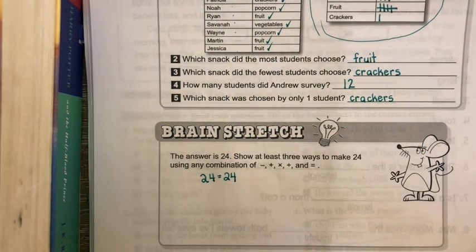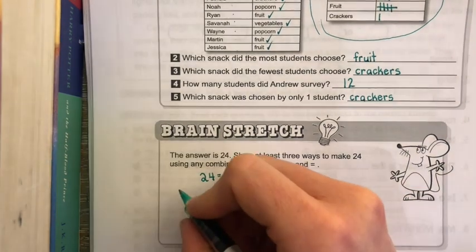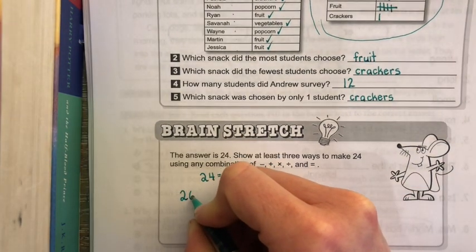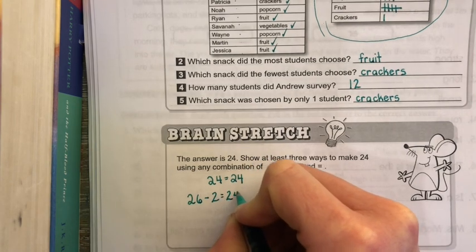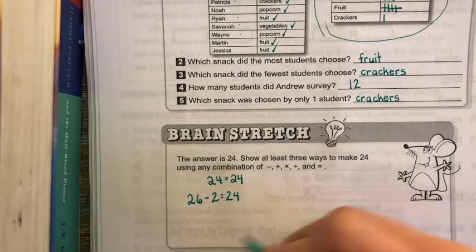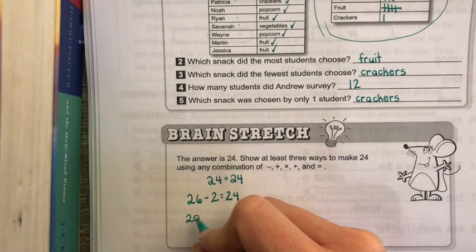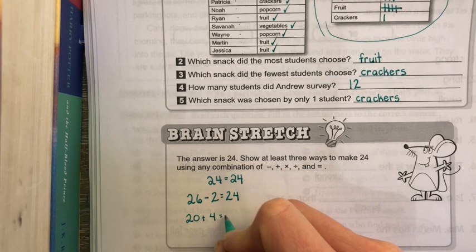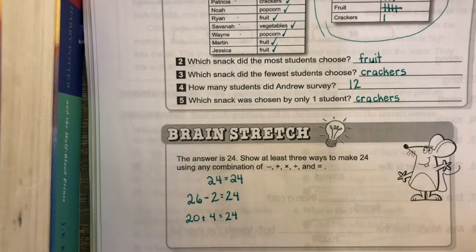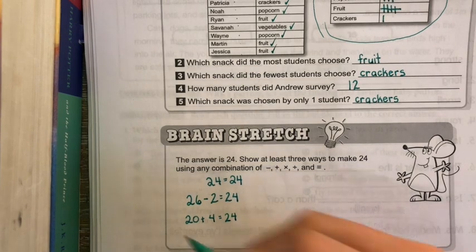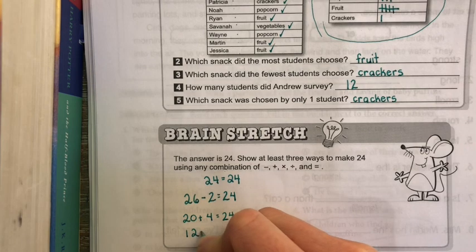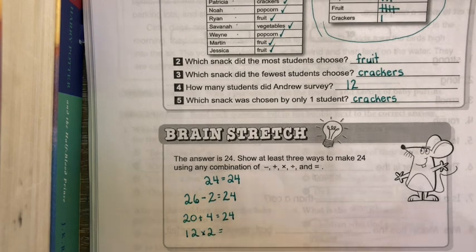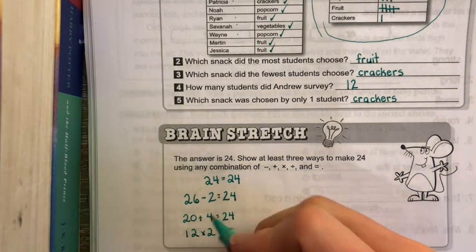That's correct. Okay, let's do a subtract one. So 26 subtract 2 equals 24. Okay, let's do an addition. 20 plus 4 equals 24. A multiplication. So 12 plus 12 is 24. So 12 times 2, sorry, not 12 times 12, 12 plus 12 is 24. So 12 times 2, or 2 times 12, is 24.